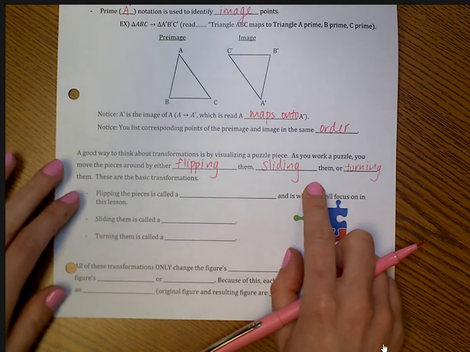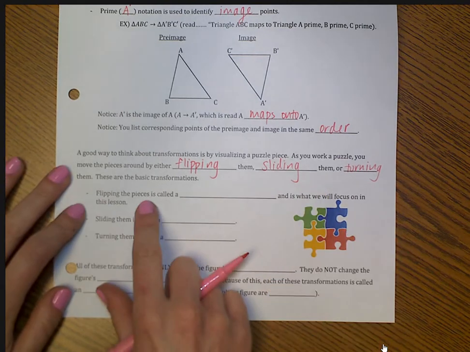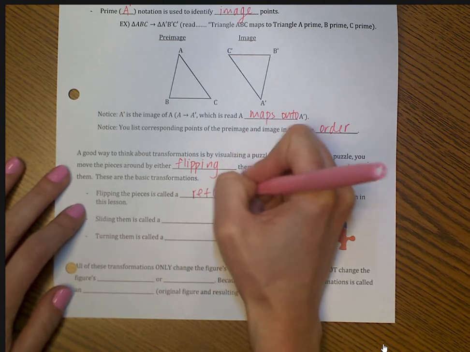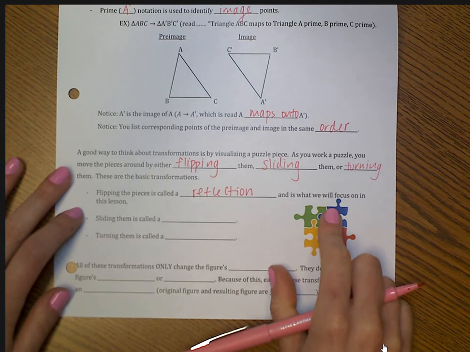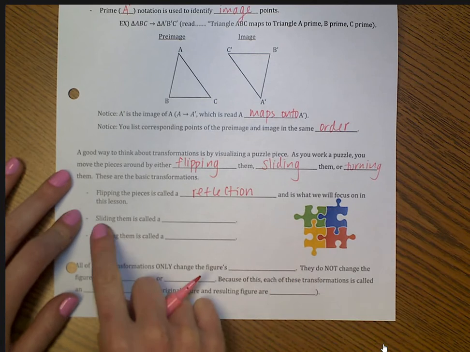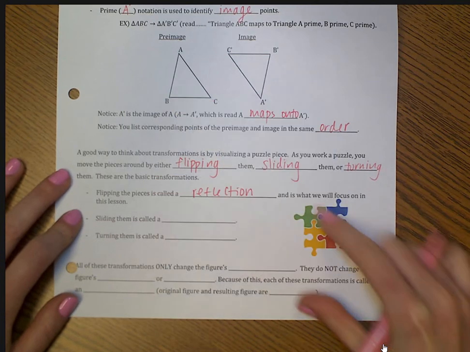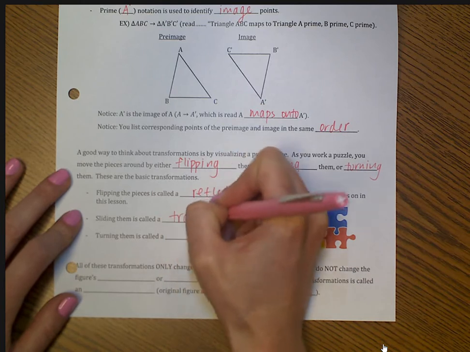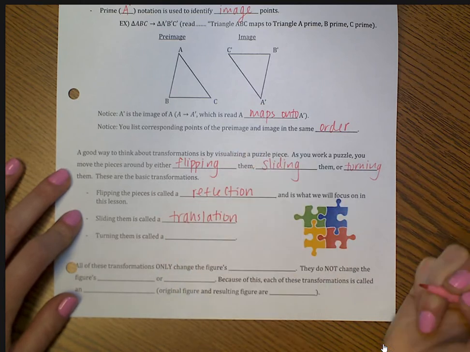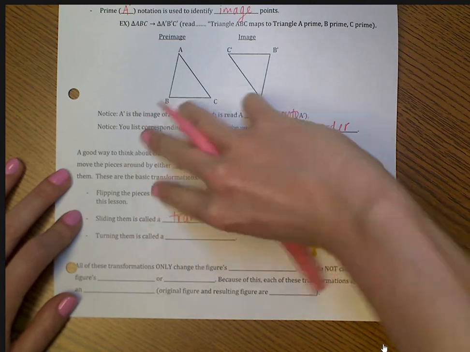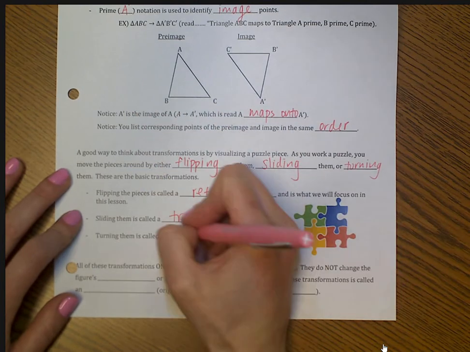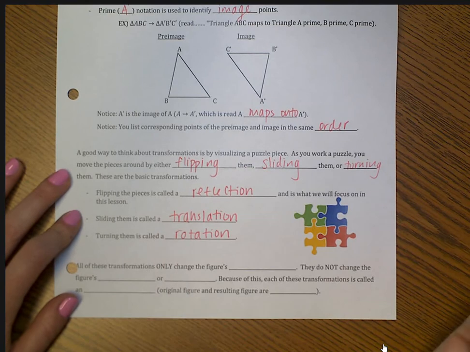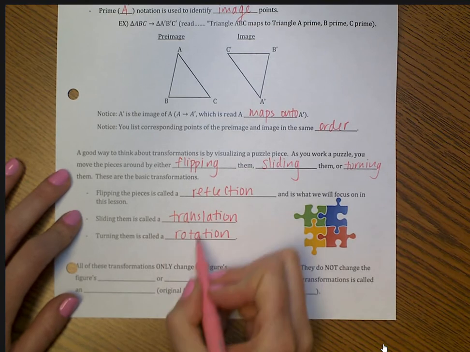When you flip the pieces, that's called a reflection, which is what we'll do today. Sliding something, so just taking it from here and sliding it down here, that's called a translation. And when you turn a shape, that's called a rotation. So those are the big things: reflection, translation, rotation.